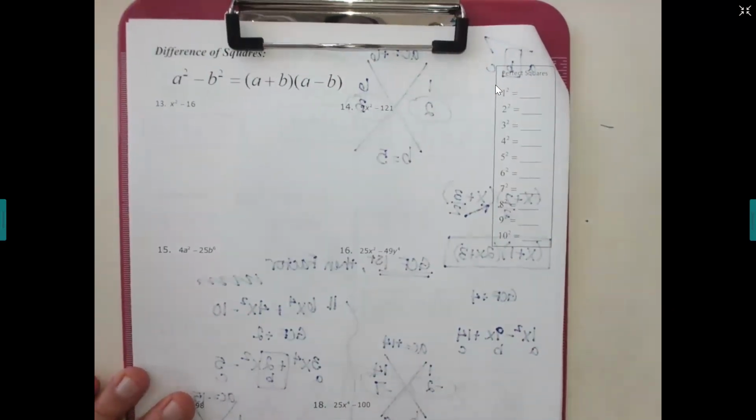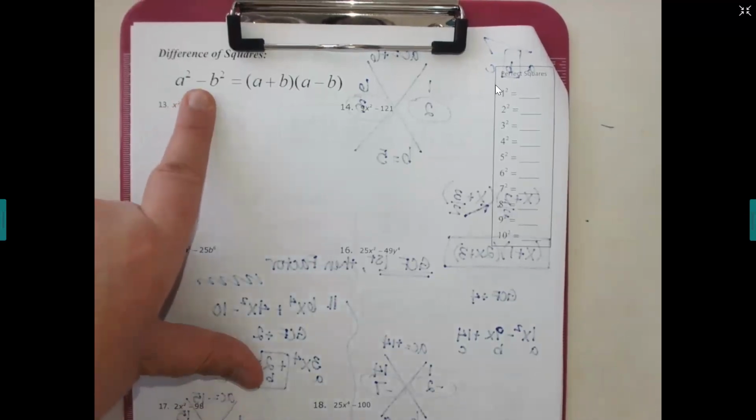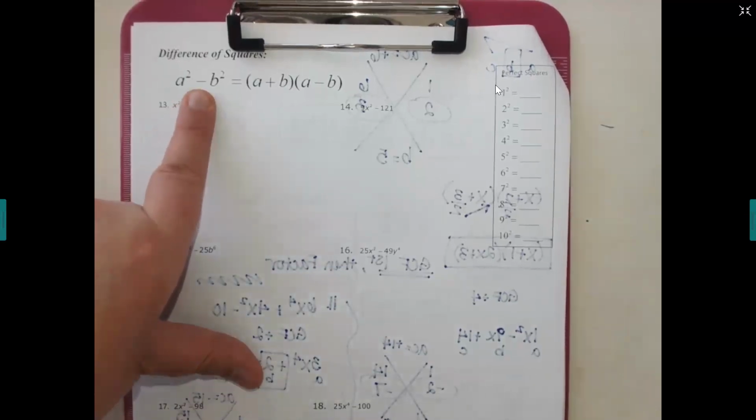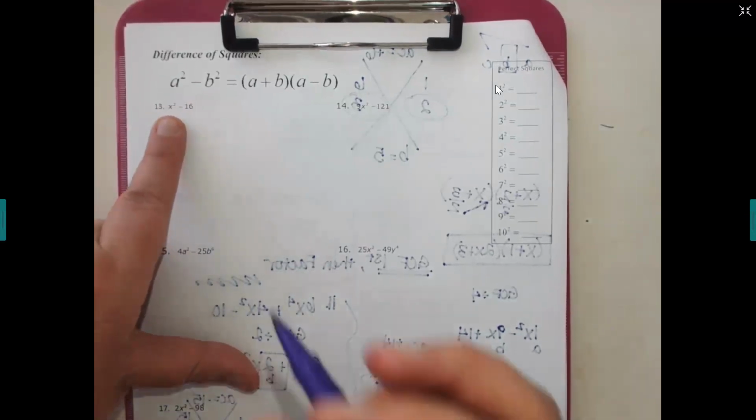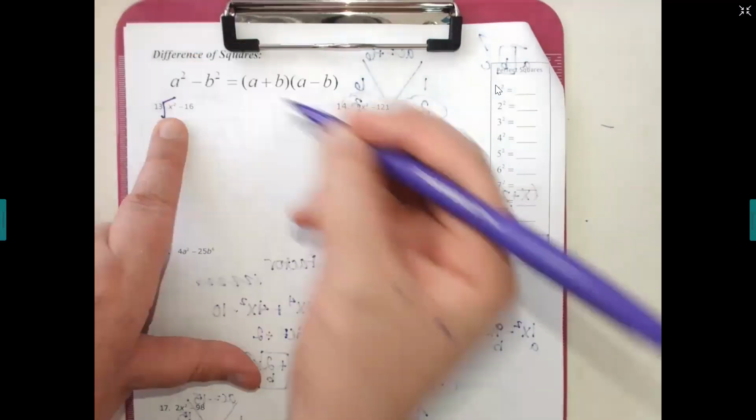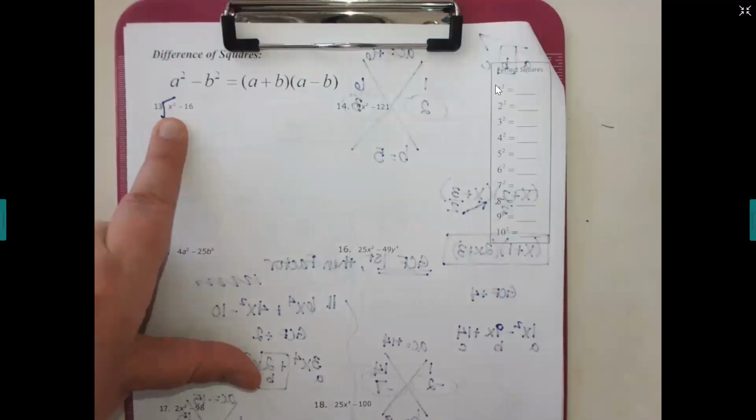I'm not going to show you how to do it the long way today since we've already covered a lot of stuff. But for perfect squares, if you have both perfect squares with a minus in the middle, you can shortcut basically to your answer. So x squared, if I take the square root, what would I get? You would just get an x.